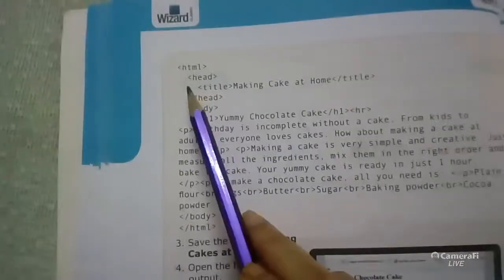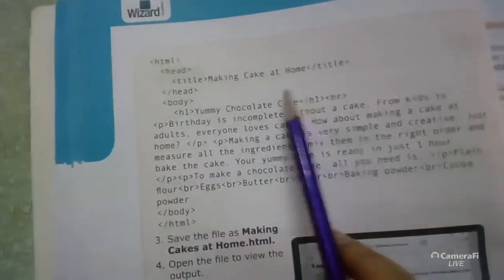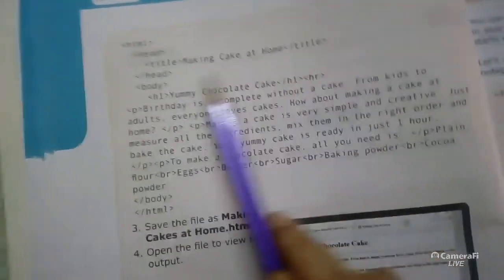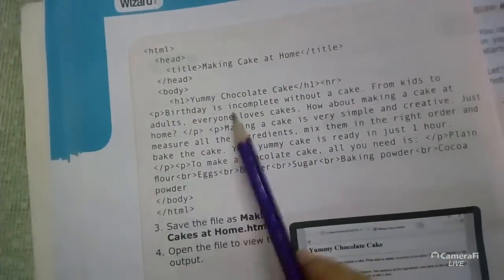Then what is the code? See here, it is very long code. HTML, head, title: making of cake at home. This is title, head, body. In body you have to write this.